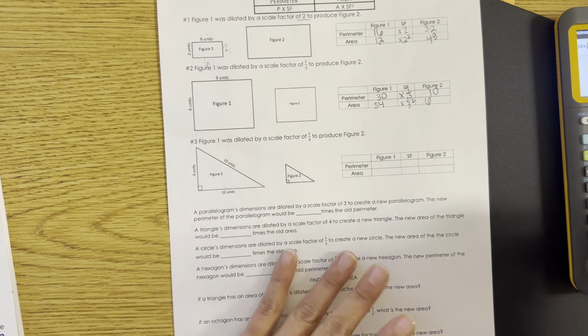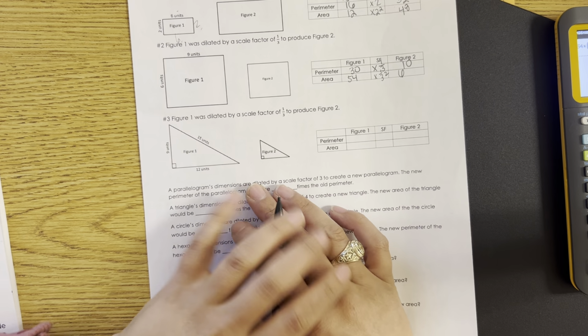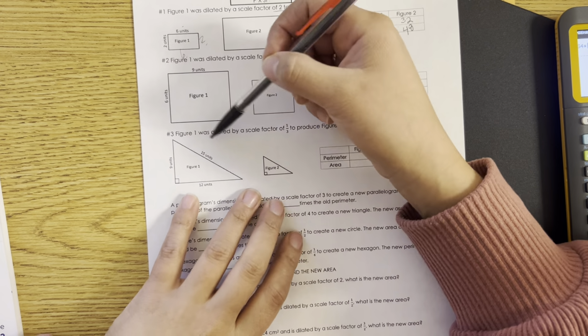The trickiest shape is going to be triangles because it's the one we forget about the most. Well, let's talk about perimeter first. Again, all we do is add up all the sides.